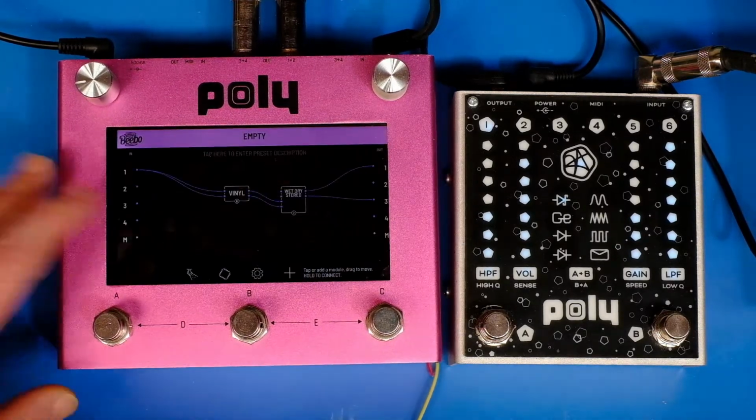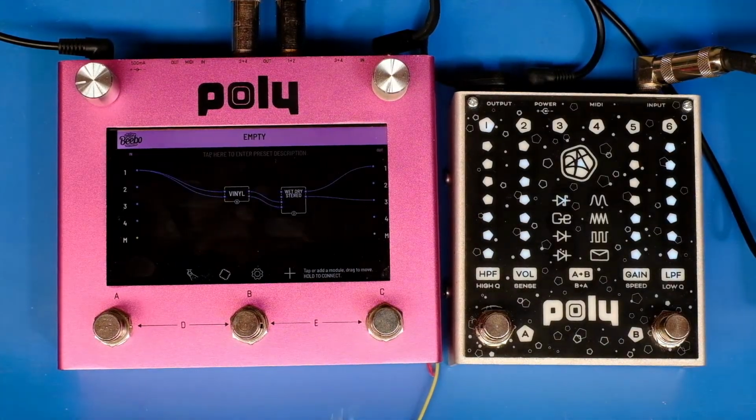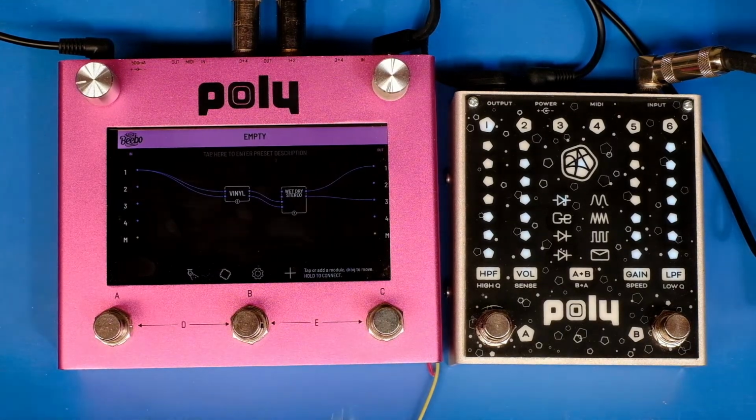But the main characteristic is all those things, the actual pops and things that it's generating that aren't dependent on the input, because normally on a record, it doesn't matter what the information on the record is, it's the dust and crap that's stuck to it that can make the noise. So that's vinyl.